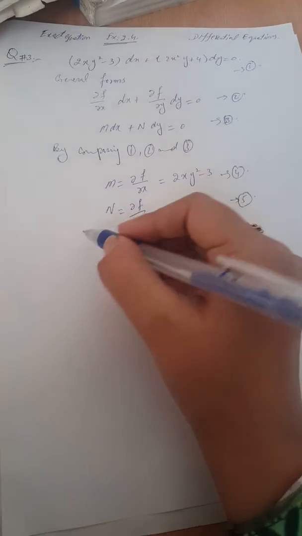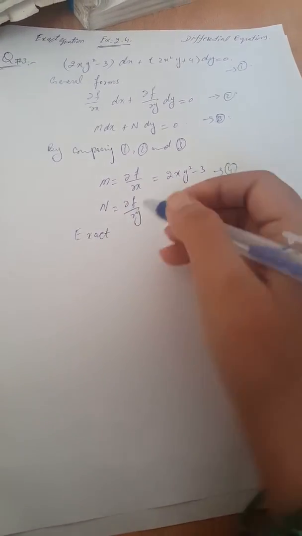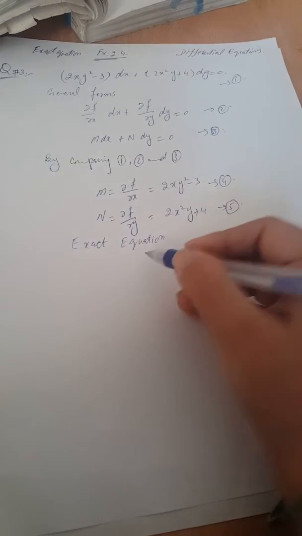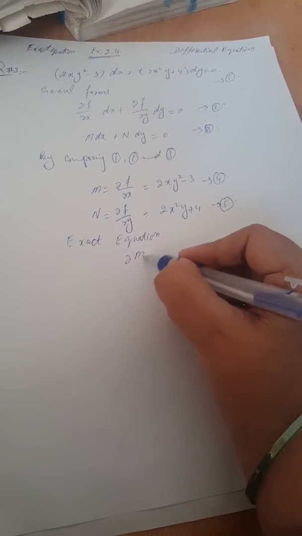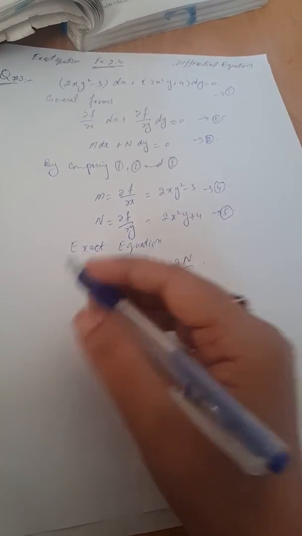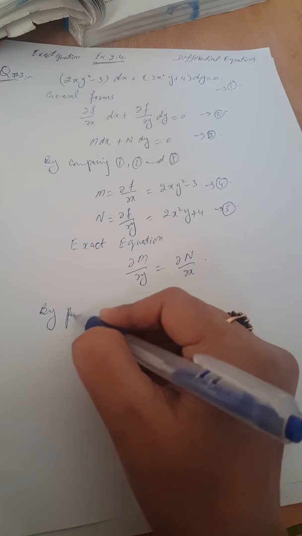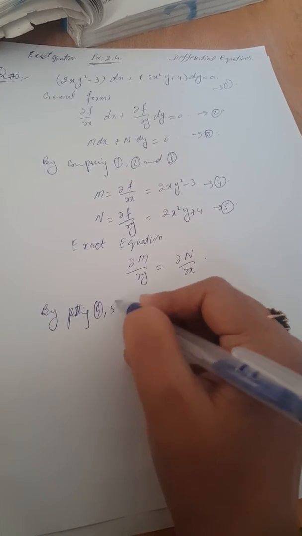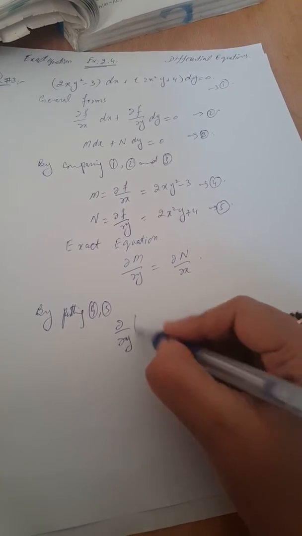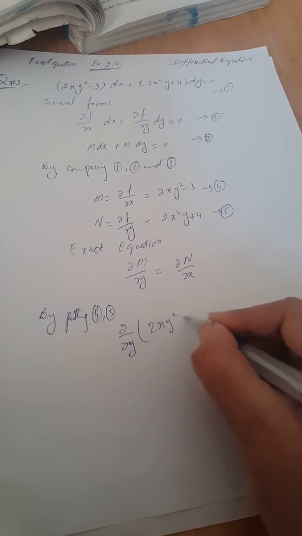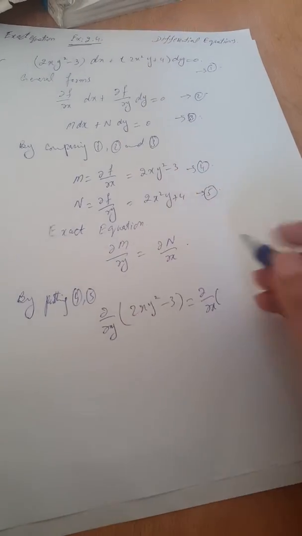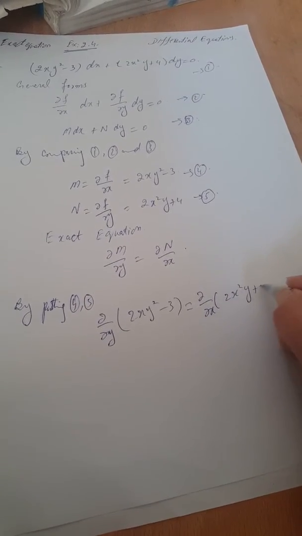First of all, before solving, I have to check its exactness. The condition of an exact equation is partial M by partial y is equal to partial N by partial x. Putting in equations number 4 and 5, the partial derivative with respect to y of 2xy square minus 3 is equal to the partial derivative with respect to x of 2x square y plus 4.